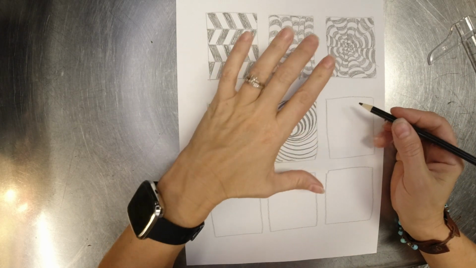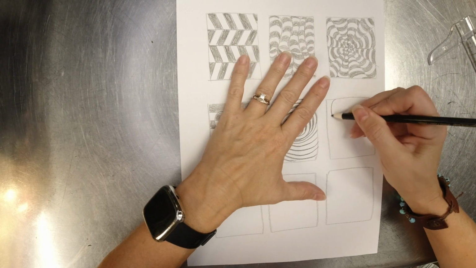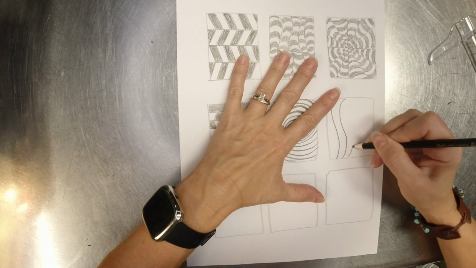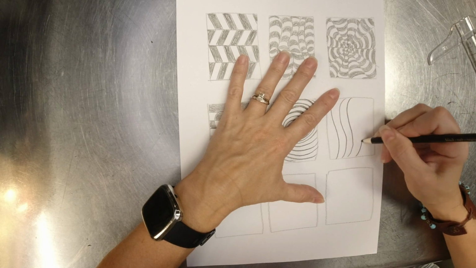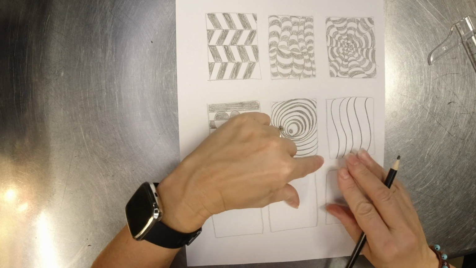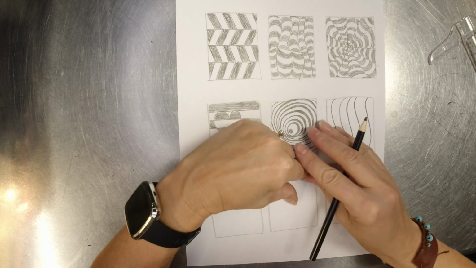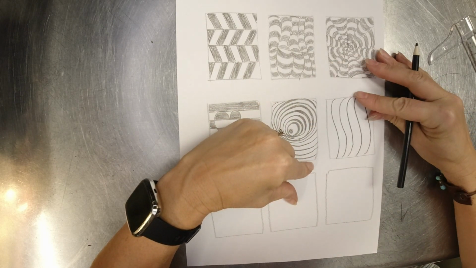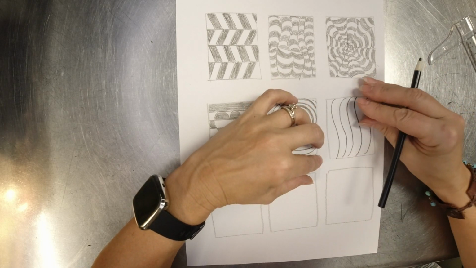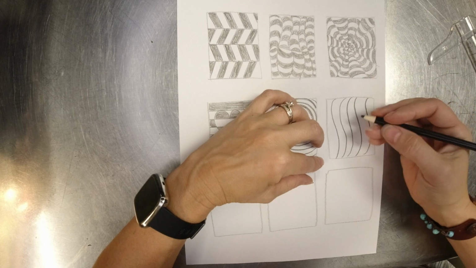The next thing I want you to do is make some lines that kind of swiggle down like this. We're going to create the illusion that this line is going from here up. So we're going to start thicker down here and then move to thicker up here.